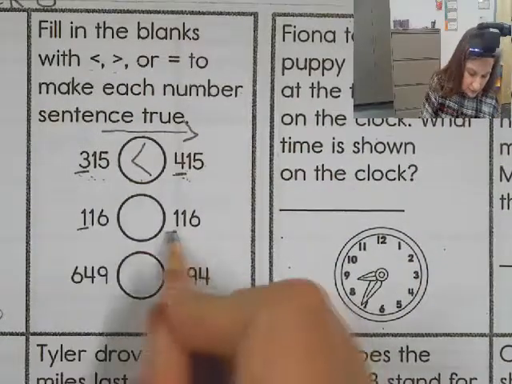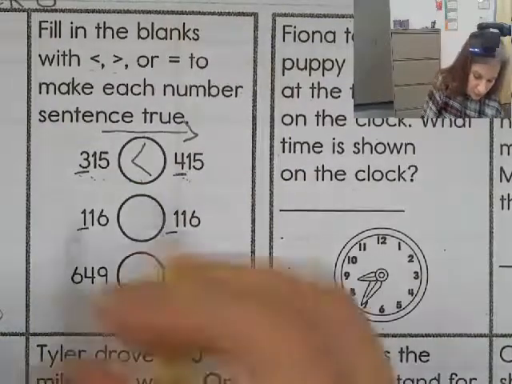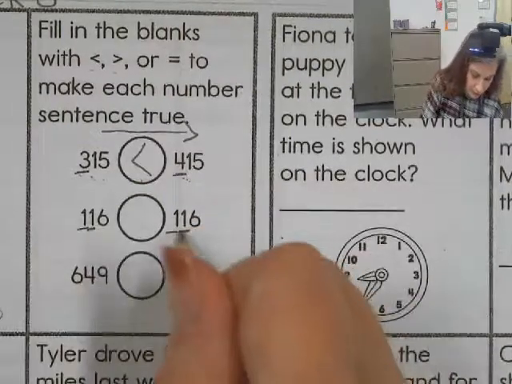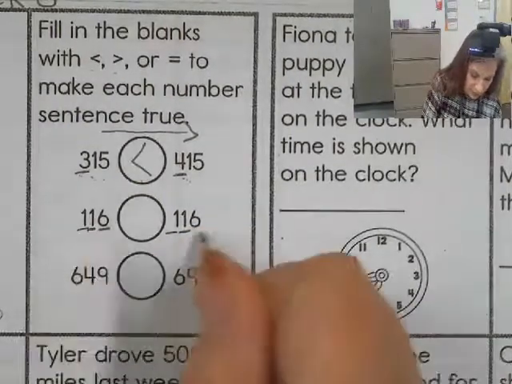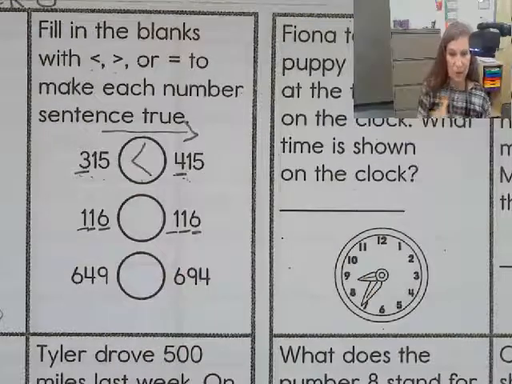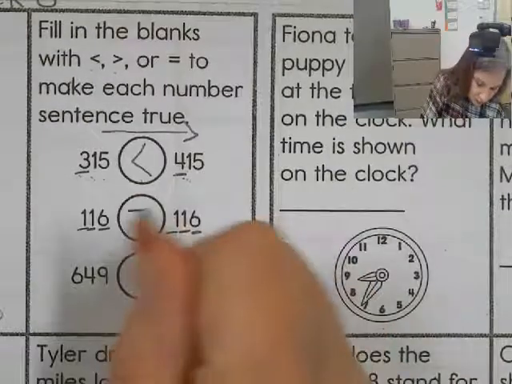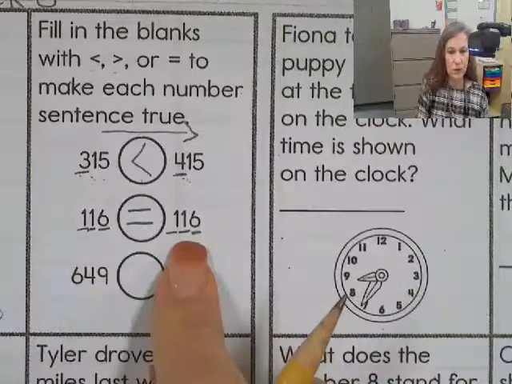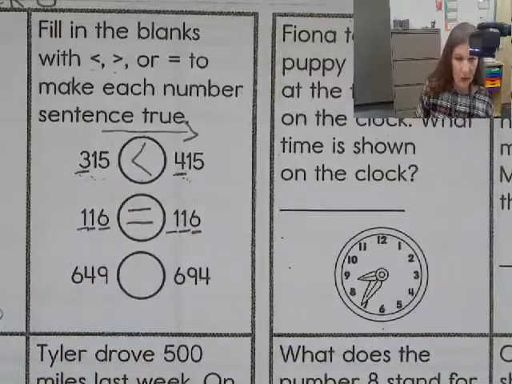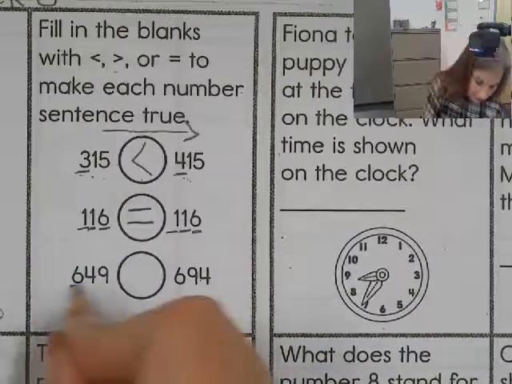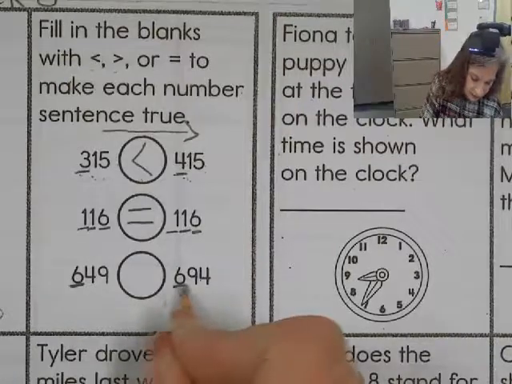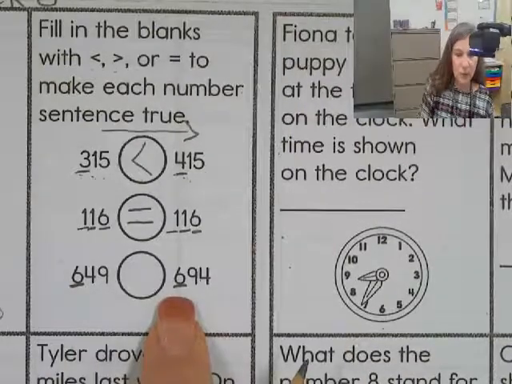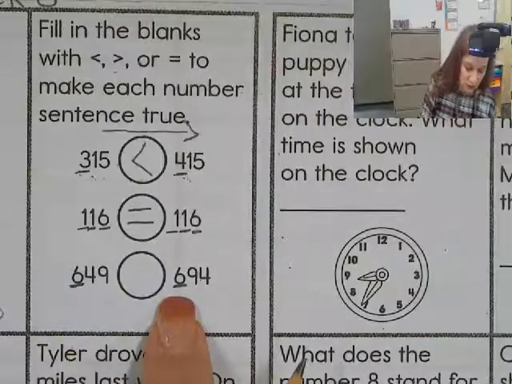100, well, those are the same. We have 10, those are the same, and 6 ones. Those are the same. So we know that this is equal to that amount. And our last one, we have our greatest place value is 600, and they're both 600. So we know that those are equal to each other.